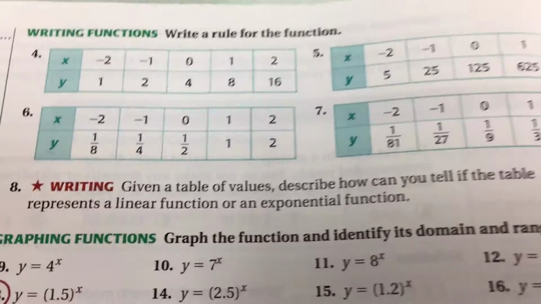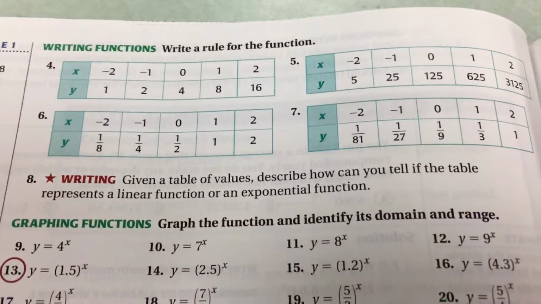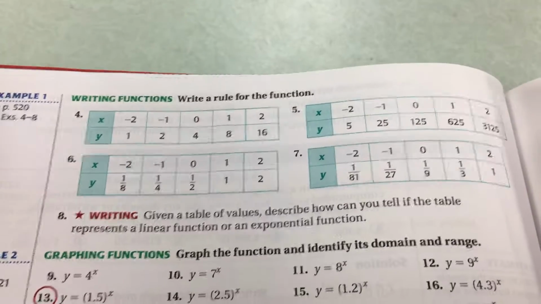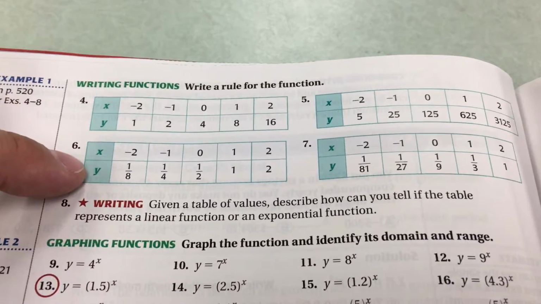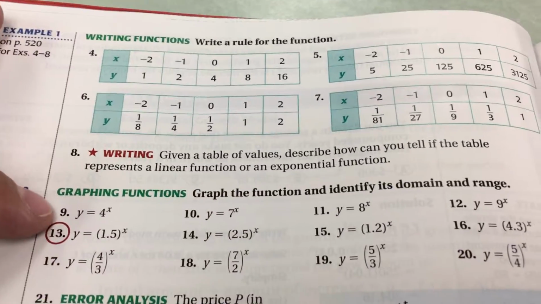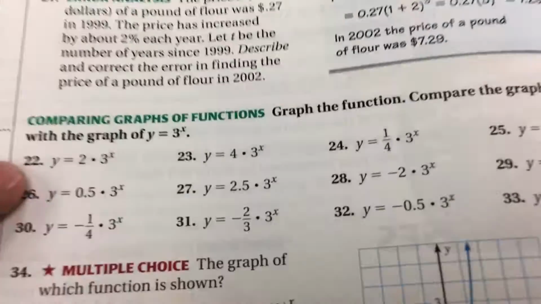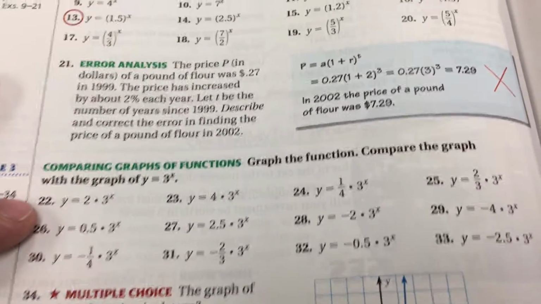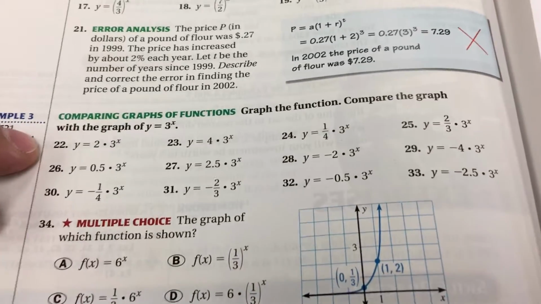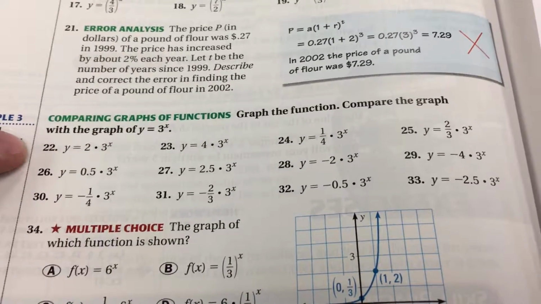So I have here some graphing. I want to talk a little bit about graphing. In your assignment, you have 4 through 12, and the first 4 problems are all about what is the rule. We already talked about that in your IMJ. And then you have 4 problems here, 9 through 12, which are graphing. And then you have 22 through 25, which are graphing. You'll notice that in 4 through 12, the A is always 1. And then in 22 through 25, the A is different things.